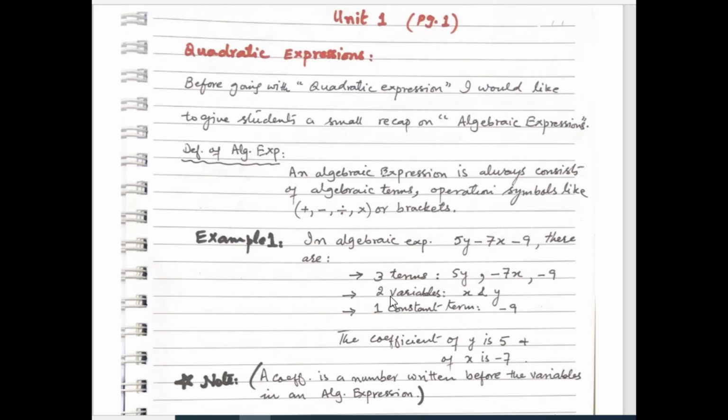So there are two variables x and y in this expression and one constant term, minus 9. All the numbers in counting, from 0 onwards, are known as constant terms at this stage. Later we can write an alphabet as a constant, but we are not going that way. Simply try to understand minus 9 is a constant because there is no variable with it.